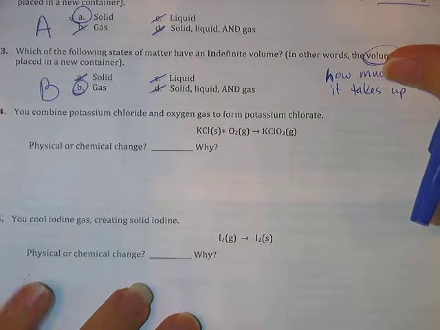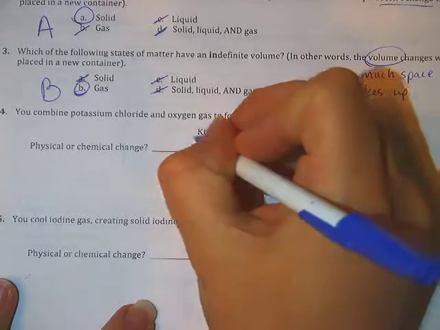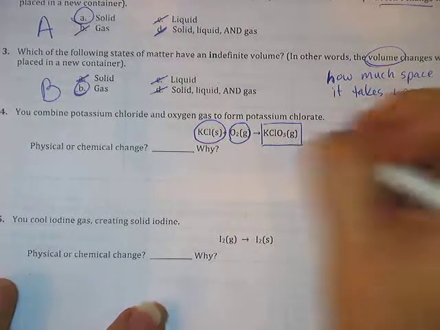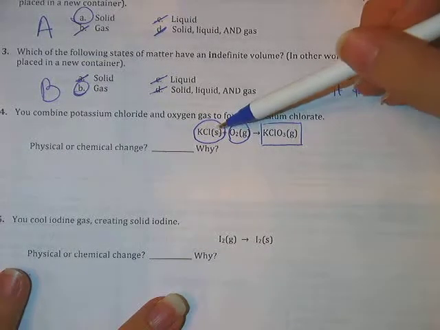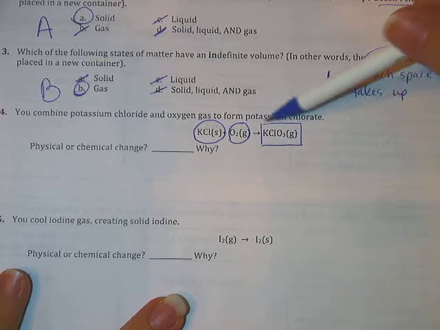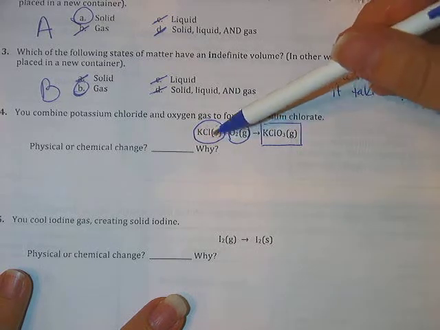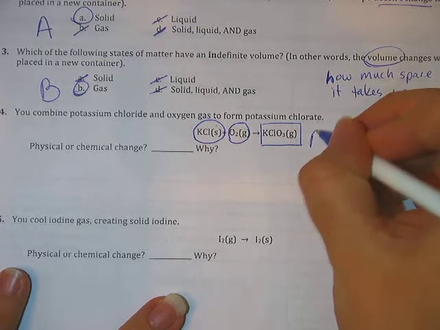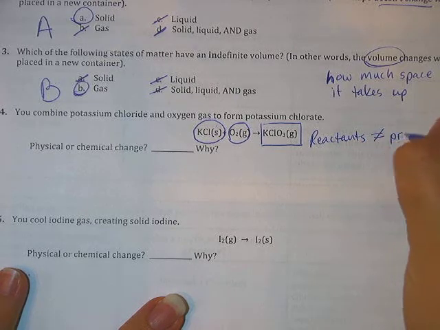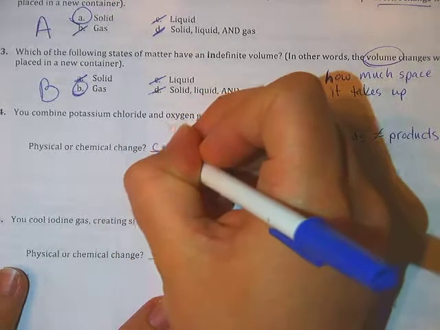And number 4, you combine potassium chloride and oxygen gas to form potassium chlorate. So we have a reaction here. We can, as we were before, circle the reactants and box the products. And if we notice, we have 2 different things as our reactants and 1 totally different thing as a product. If you're moving from 2 reactants to 1 product, we have different reactants than products. Our reactants are not equal to our products. And when the reactants do not equal the products, that tells you there is a chemical change.